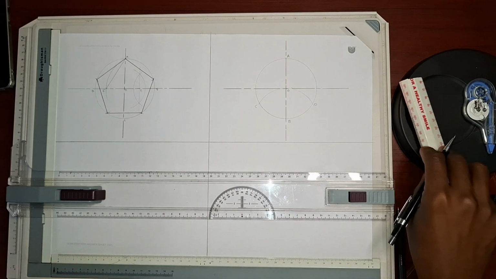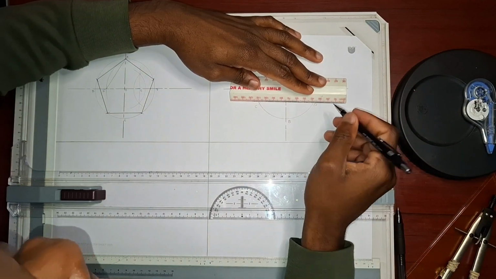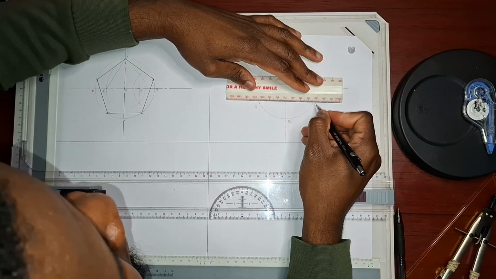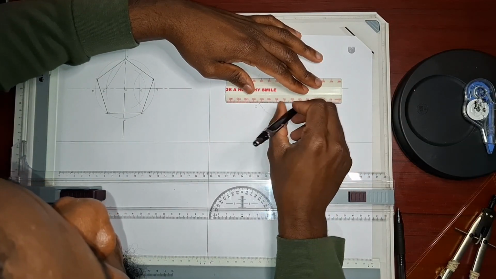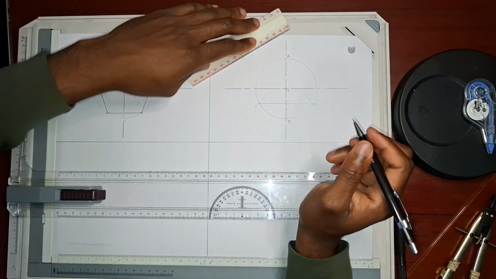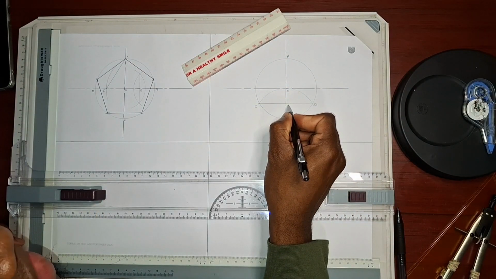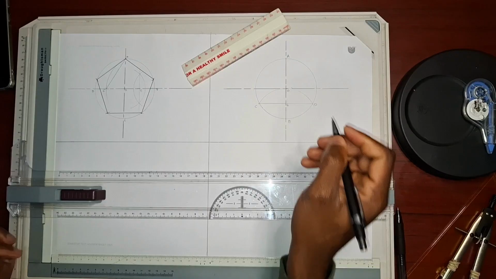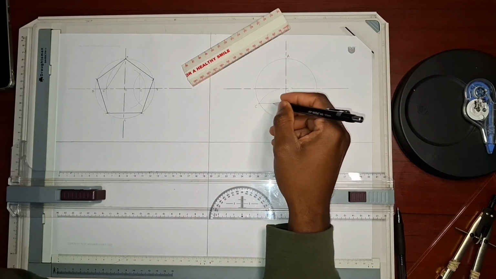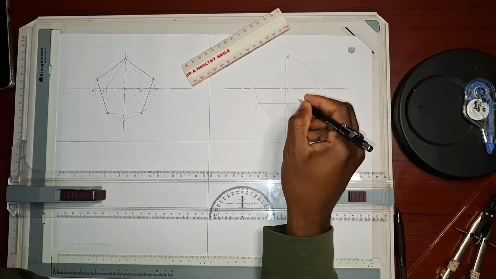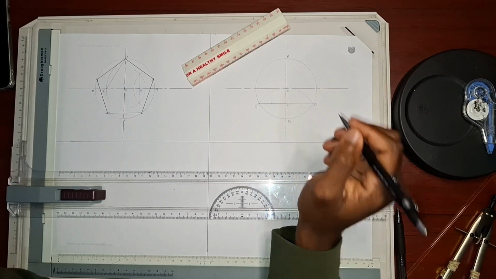Step number 2, you are going to join C to D. Like that. And call this intersection E. Now, line CE and ED are obviously going to be equal.